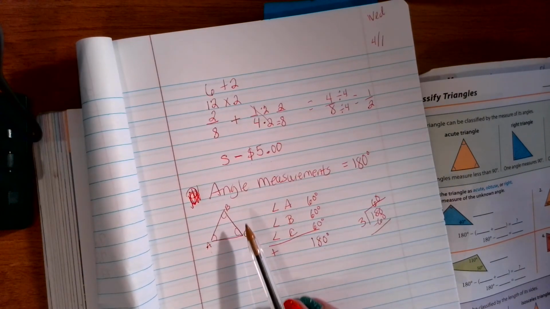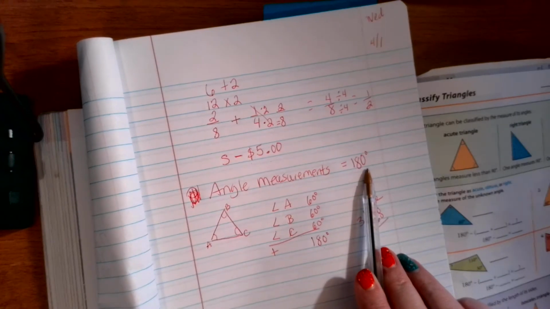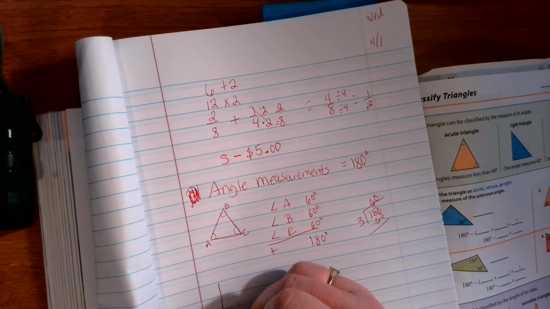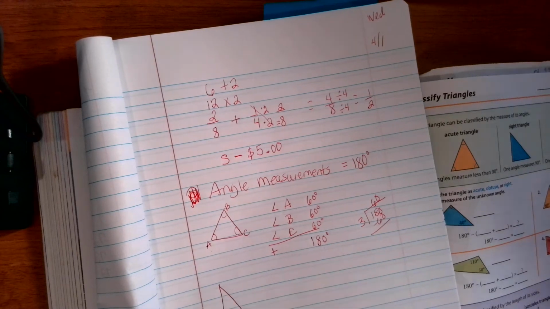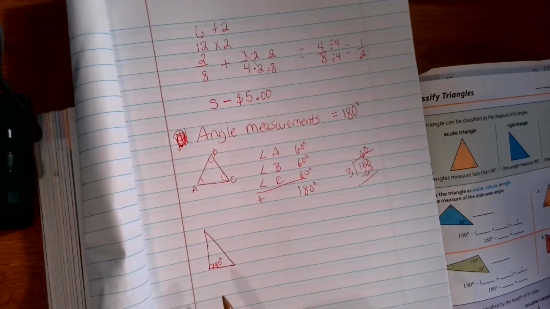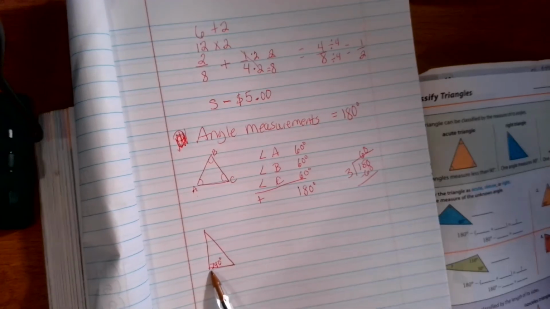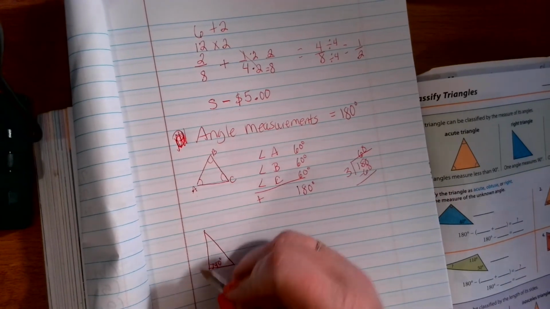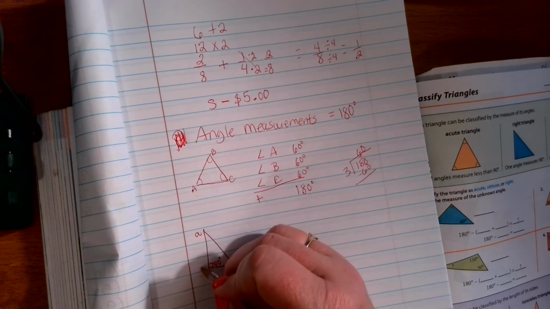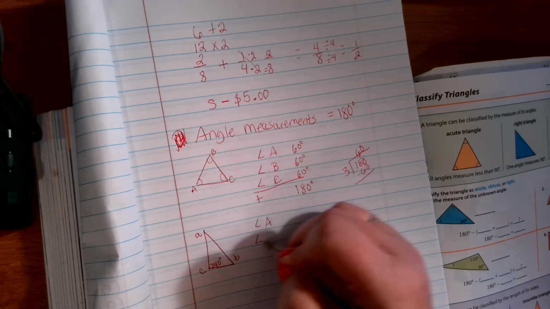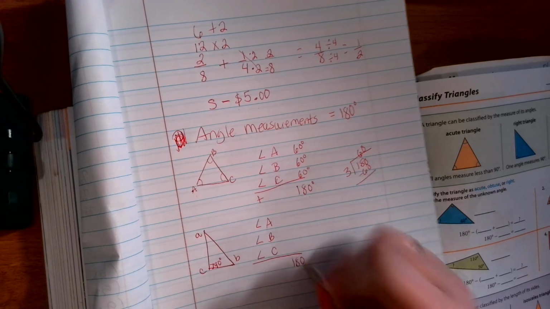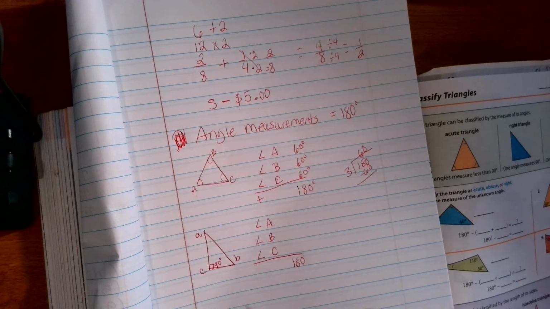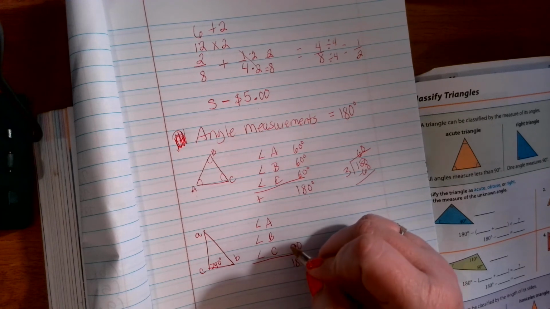Remember, if the whole triangle adds up to equal 180 degrees, what happens if we have a right triangle? Now, a right triangle has 90 degrees. The little square, oh, you can't see it. The little square reminds us that it's a right angle at 90 degrees. So remember, we'll do angle A, angle B, angle C, and the whole thing is 180 degrees. Well, we know one of the angles. We know that the right angle is worth 90 degrees. That's angle C. That's 90 degrees.